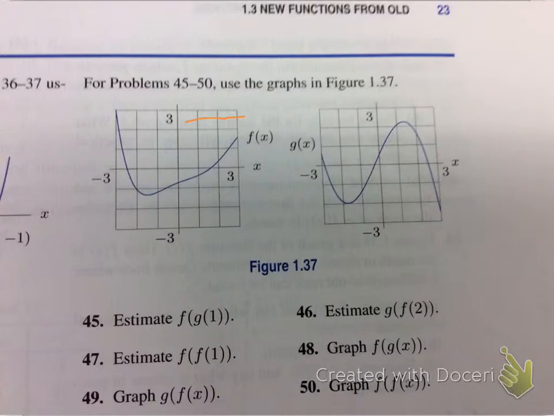Sorry, 49 is G of F of X, right? So F is the input to G, which means I need to look at F's Y values, and those are what go in for G, okay? So if you look at that part of the graph for F, that's where we're going to plot what I'm about to think about. But F's values aren't going from 0 to 3 like the X is. F's values are going from a little above -1 to not quite 2, right? You see those Y values? Those Y values are between negative, I don't know, -3/4 and 1.5, right? The Y values of F, okay?